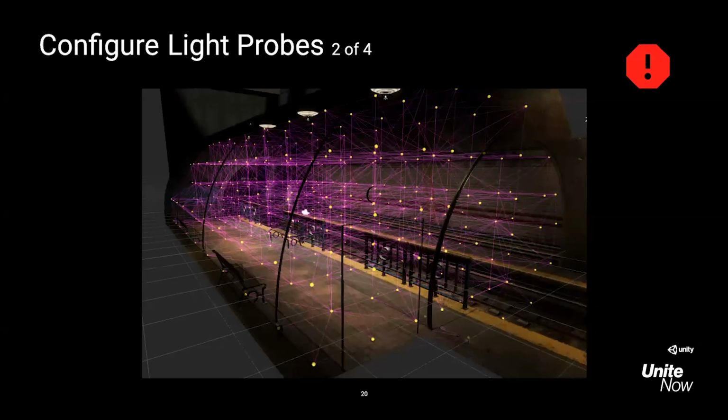Now, that's a bummer because we have all this great baked lighting. How could we apply that baked lighting to the real-time object, right? I just said that that's not possible. Well, the trick is we can use light probes, right? So light probes will take that baked lighting information and apply it to real-time objects. So it's kind of the best of both worlds in a lot of ways.